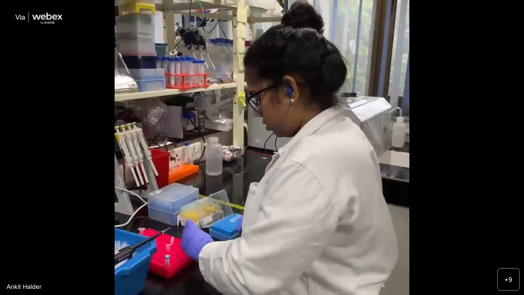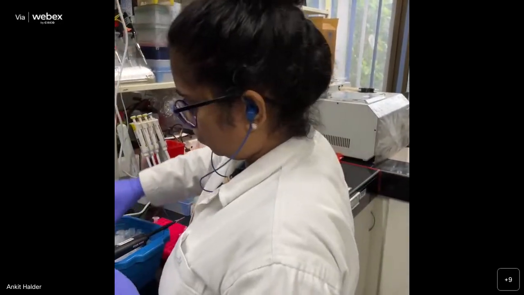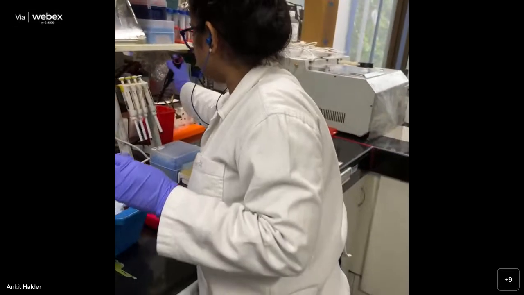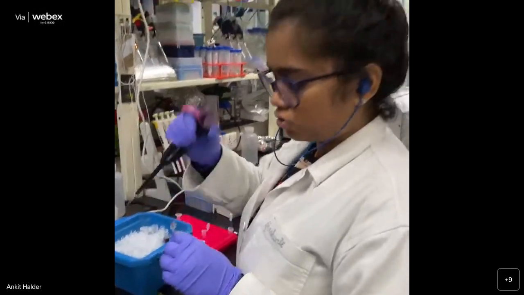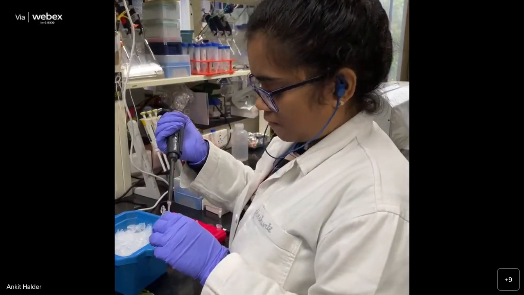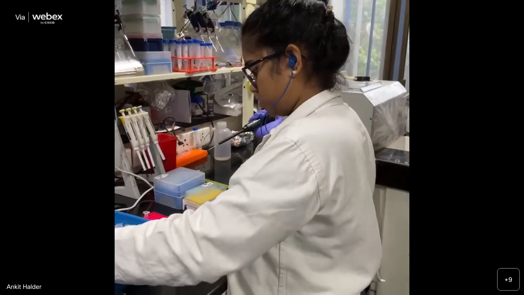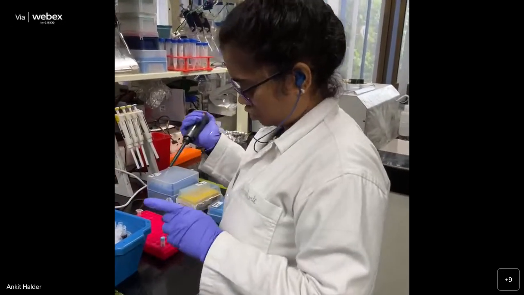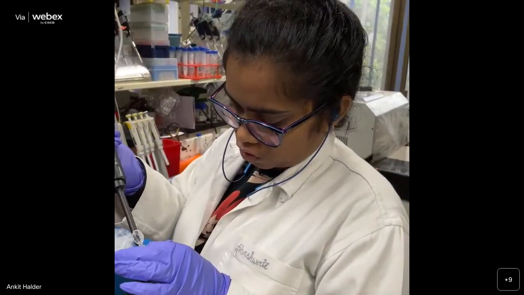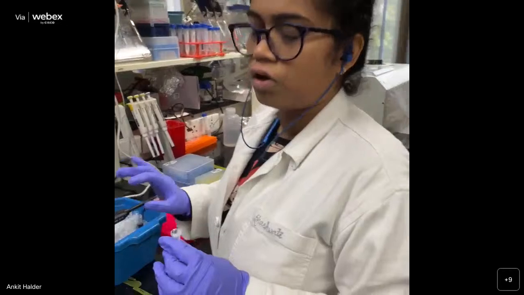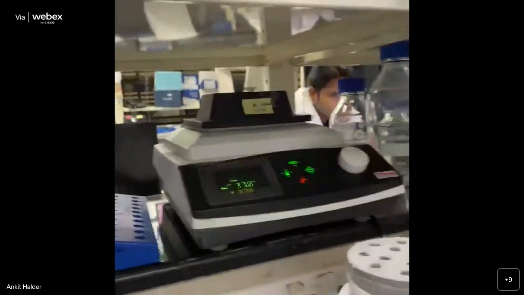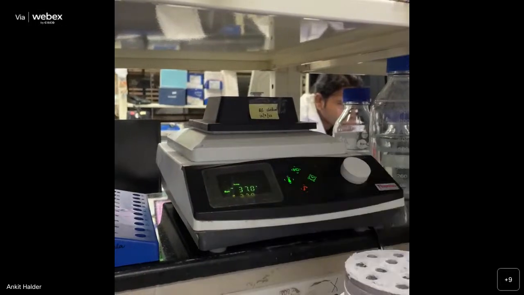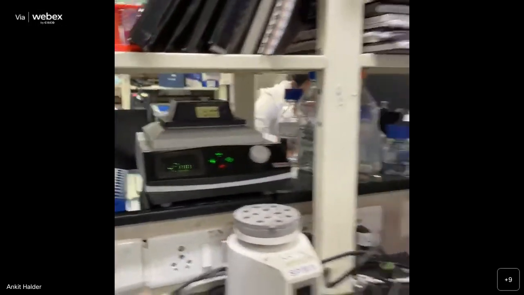After the IAA step, we will add trypsin to the sample for the digestion. Trypsin will be added in 1:30 ratio. If your protein is 30 mg, then you have to add 1 of trypsin. So the digestion will be done overnight. So for digestion, we will keep this tube in the incubator at 37 degrees overnight, around 16 hours.